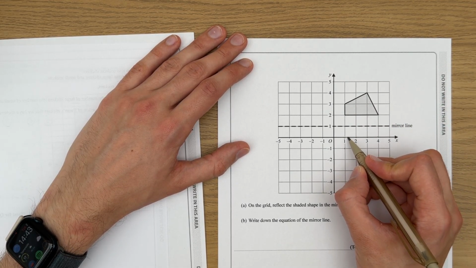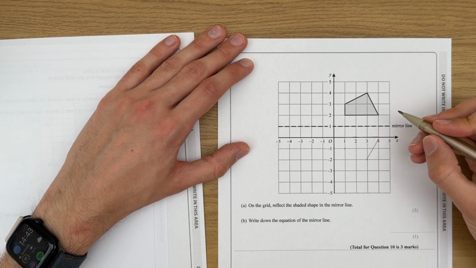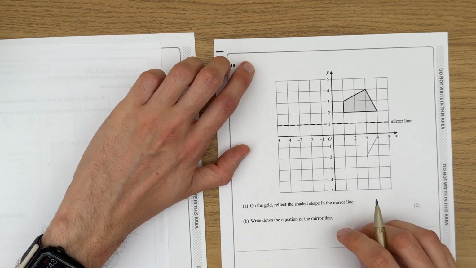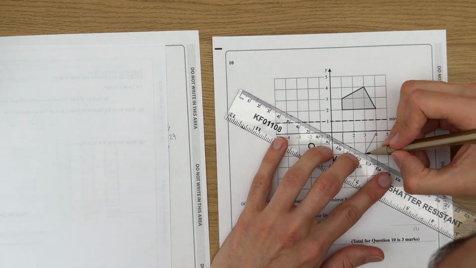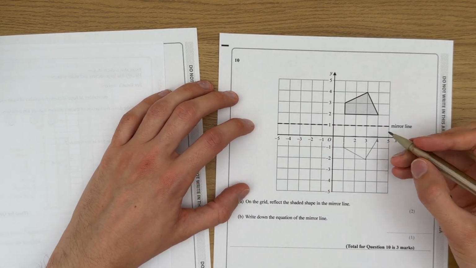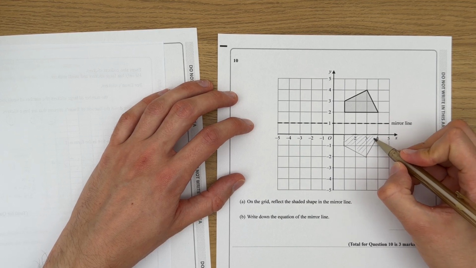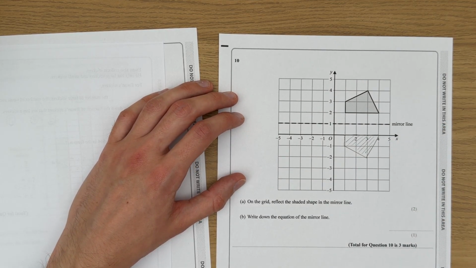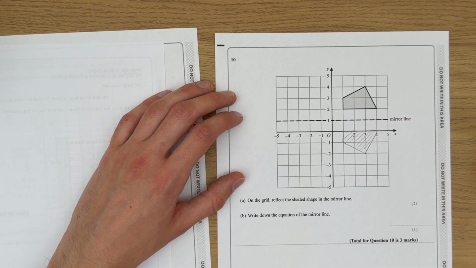So if we draw, this is actually along the x-axis. And then we connect all the points up like that. Probably use a ruler just to be a bit neater. Not the best with straight lines. There we go. It's just to reflect the shape. I'd probably shade it too just to see it, but I don't think you have to. There you go.